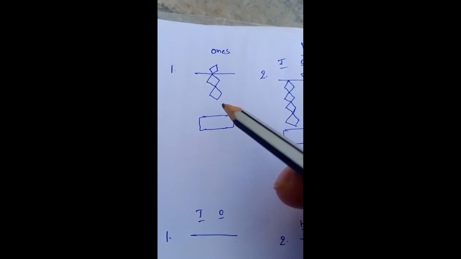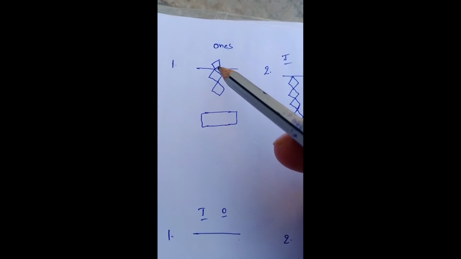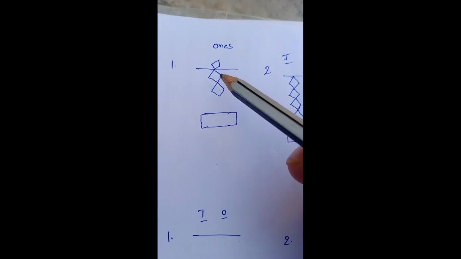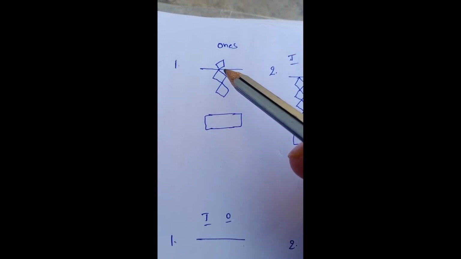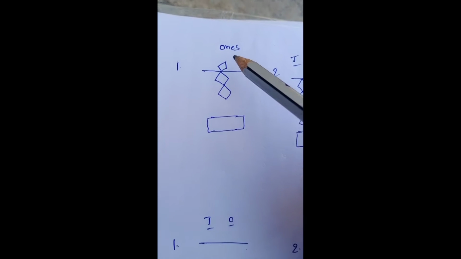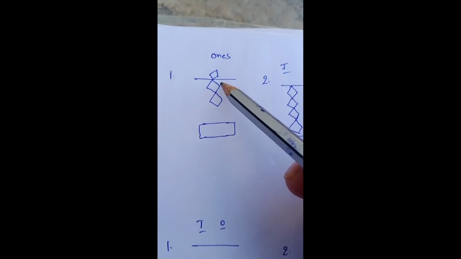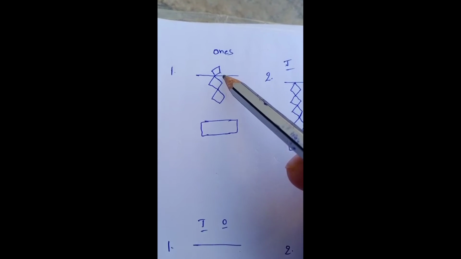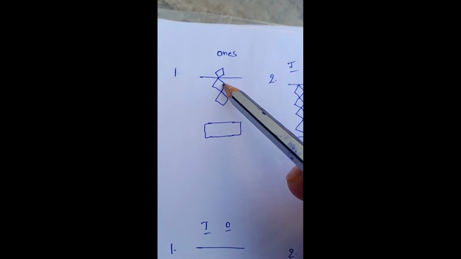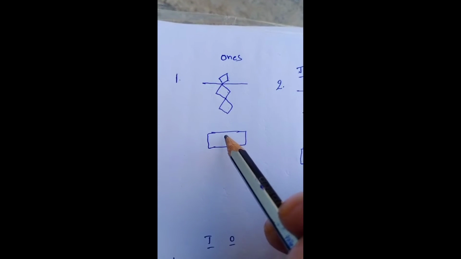This is the first problem. Here only one rod is taken, so this is the ones place. What is the value of the upper bead? 5. And each lower bead contains 1, so 5 plus 1 is 6, 6 plus 1 is 7.